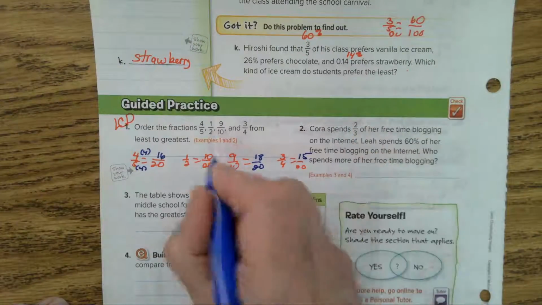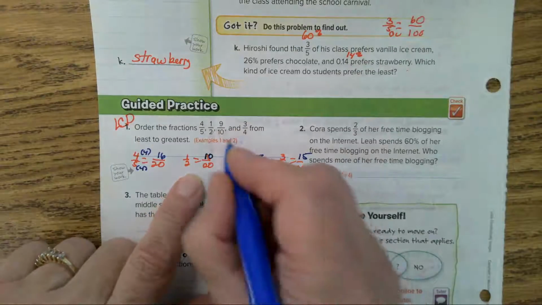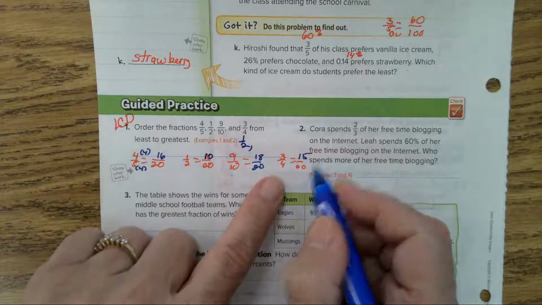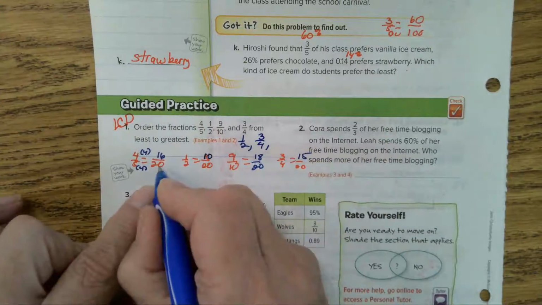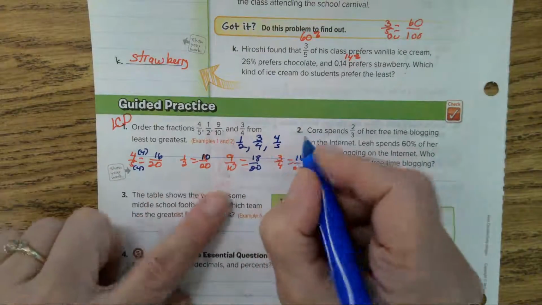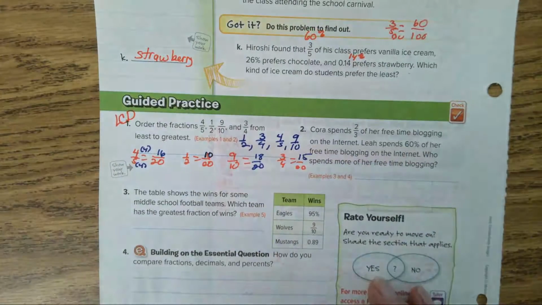So, and that's 10. Least is 1/2. So it's going to be 1/2. Then it's what? 3/4. Then it's 4/5. And the biggest is 9/10. See how we did that?